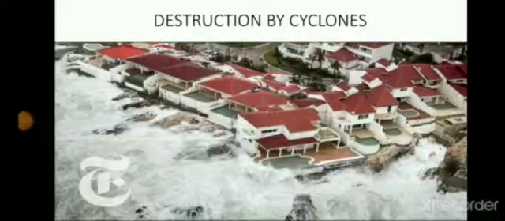Children, let us see destruction by cyclones. Cyclones can be very destructive. The main effects of cyclones include heavy rain and strong wind. The destruction of a cyclone depends mainly on its intensity, its size, and its location. Let us see the precautions to be taken before a cyclone.